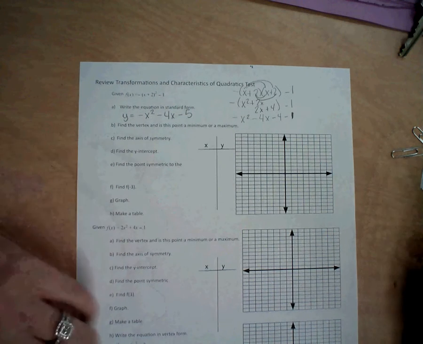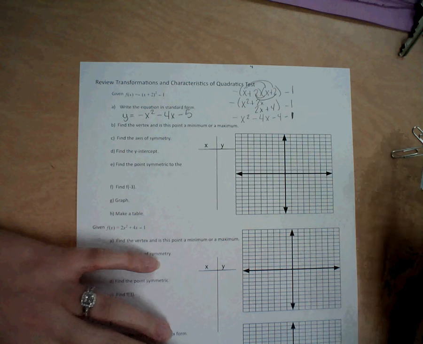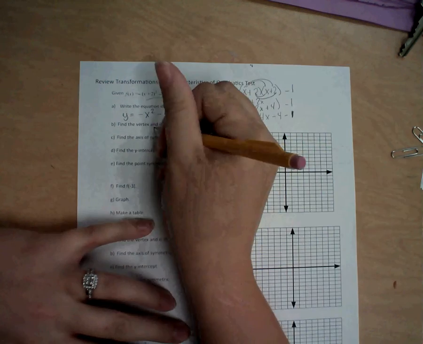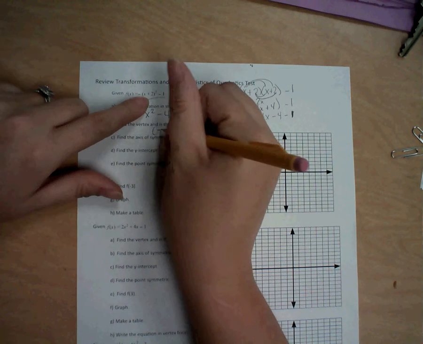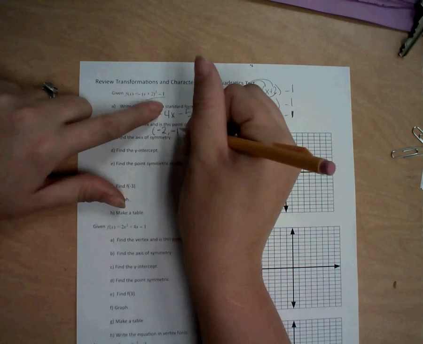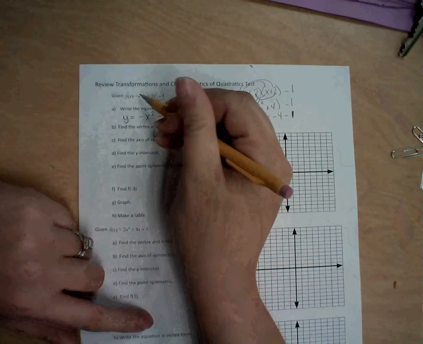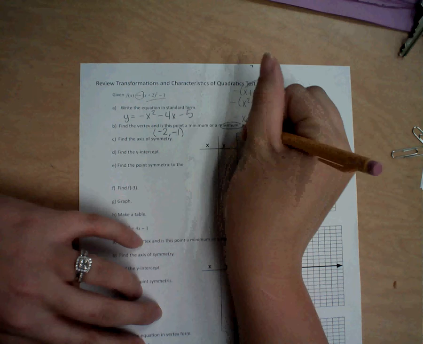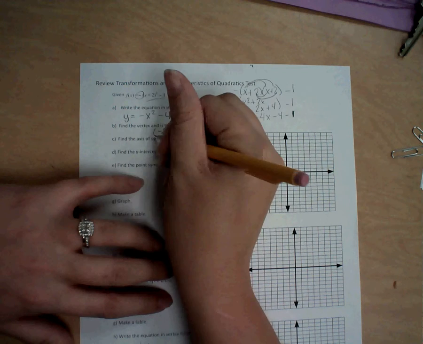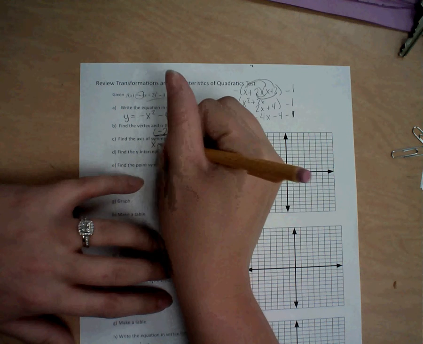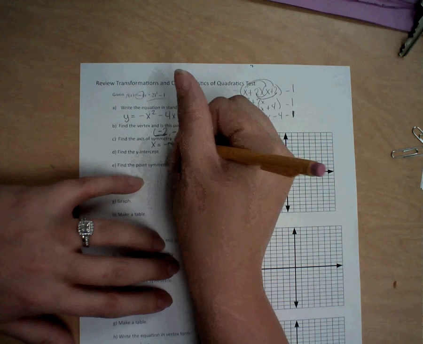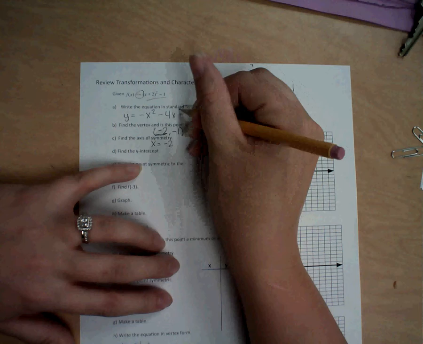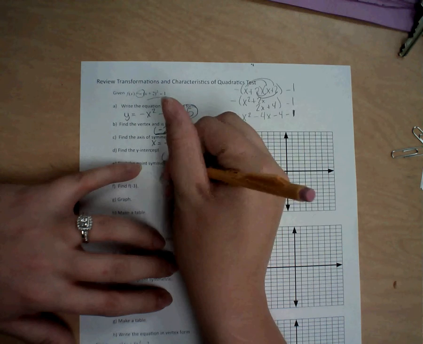Find the vertex, and is this point a minimum or a maximum? I'm going to find the vertex from vertex form right here, so I know it's the opposite of my inside, negative 2, and then my outside number is my k, negative 1. Because my a value is a negative, I know that it's going to open down, so it's going to be a maximum value. The axis of symmetry is related to that h coordinate on my vertex, so x is equal to negative 2. And the y-intercept, I'm going to choose the y-intercept from standard form, so I know it is at negative 5, so 0, negative 5.